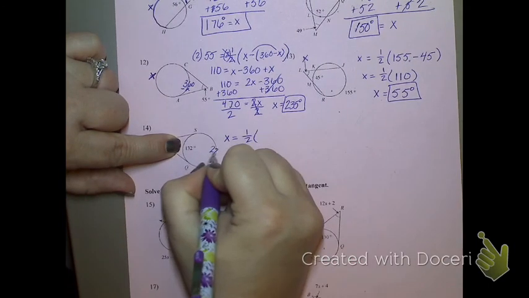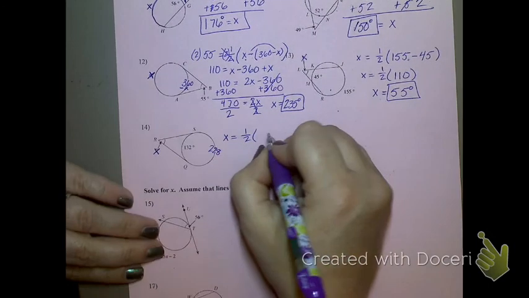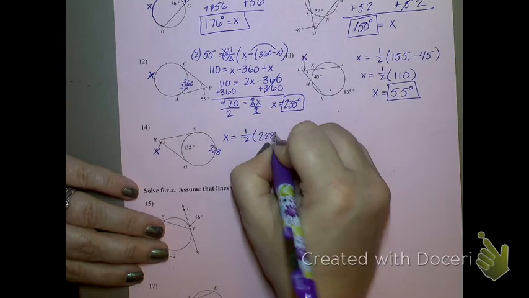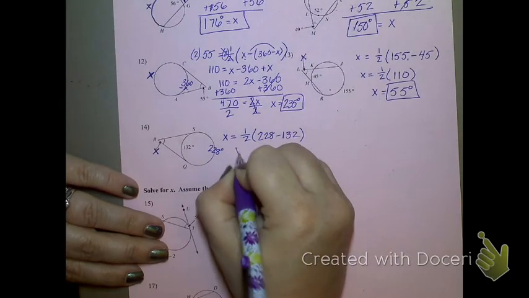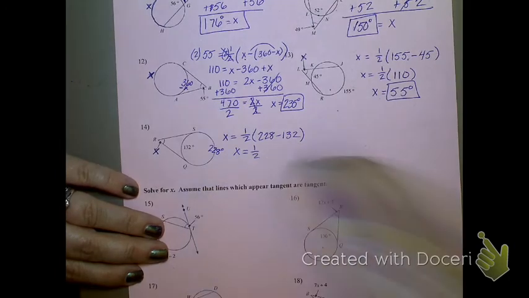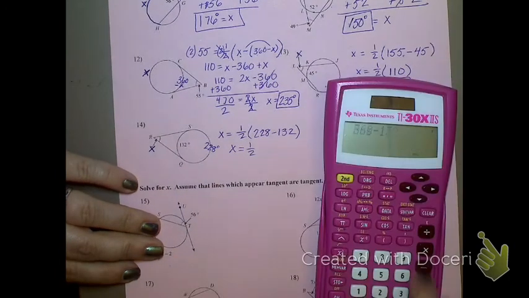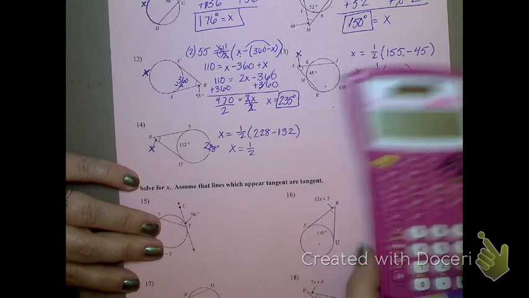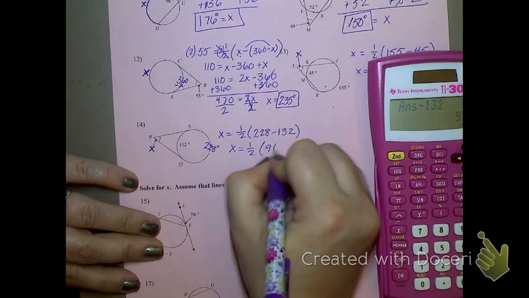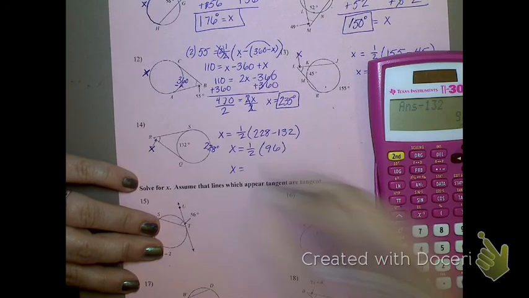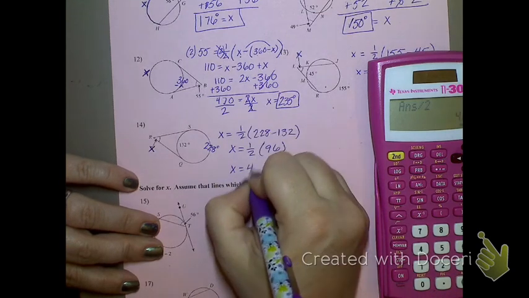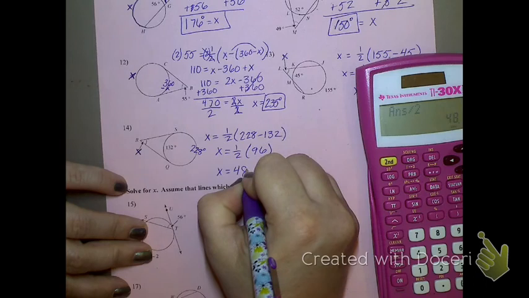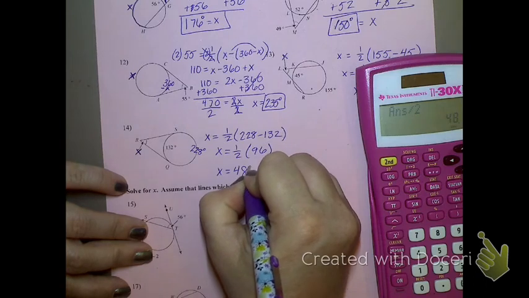So when I do big arc minus small arc, it's 228 minus 132. So x equals 1/2 of 228 minus 132 is 96, and 1/2 of 96 is 48 degrees.